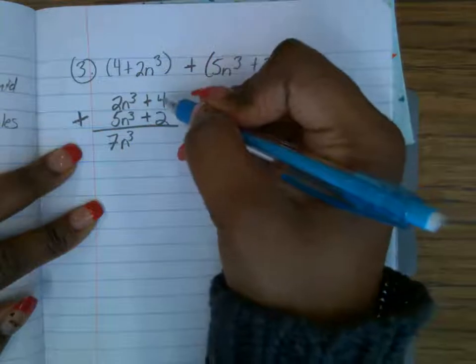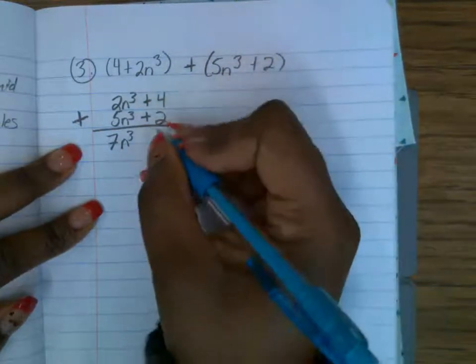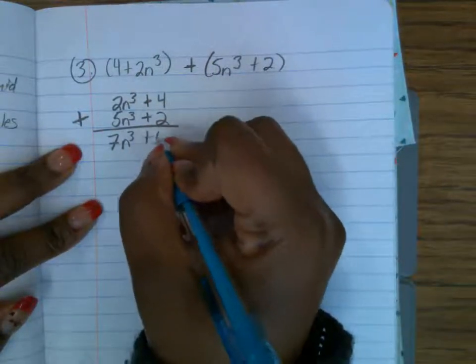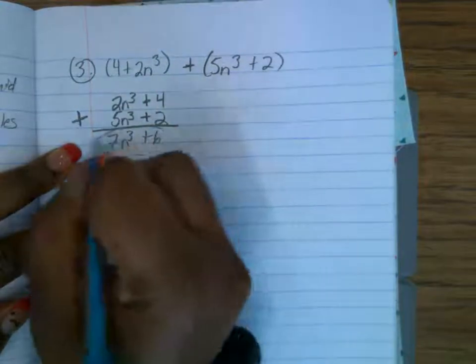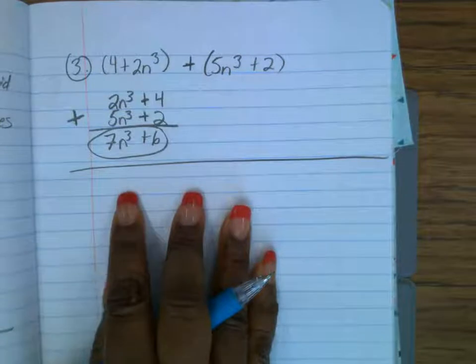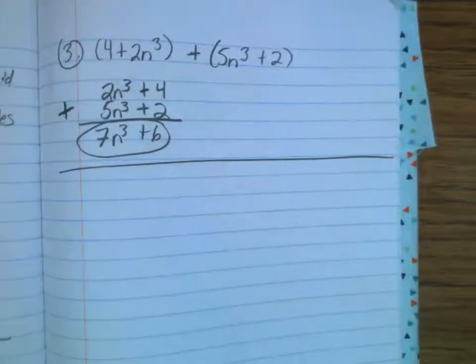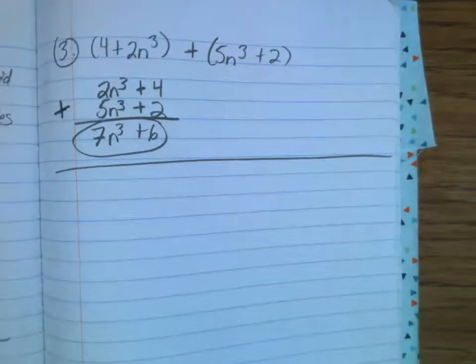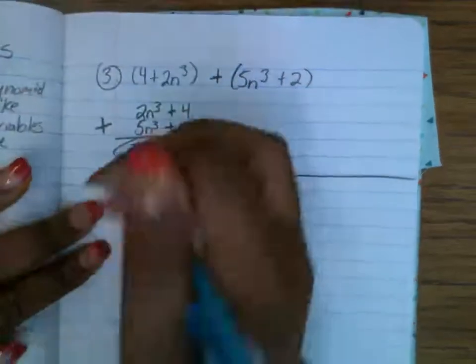Now we're going to add 4 plus 2. What's 4 plus 2? 6. Okay? This is your answer here. Any questions about that? Okay, let's do number 4.